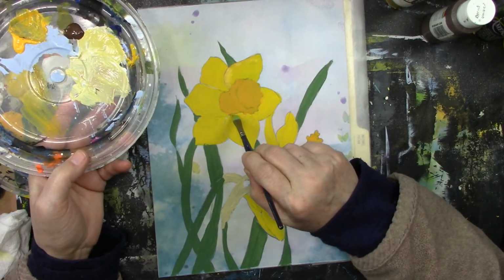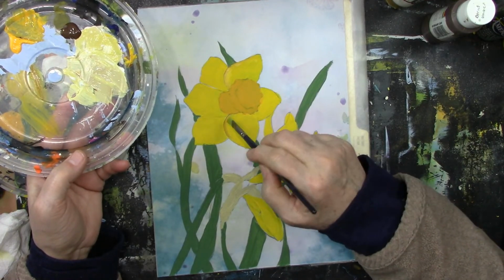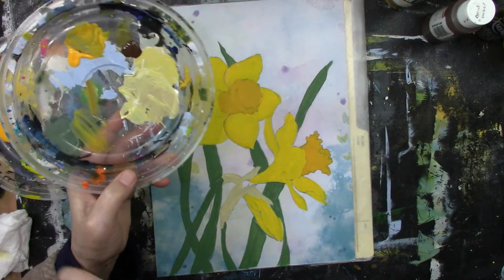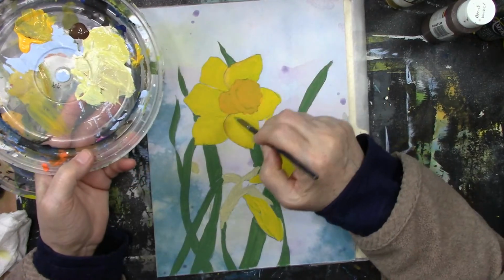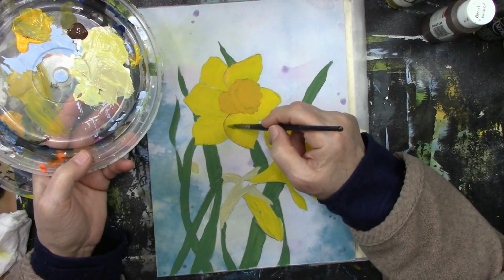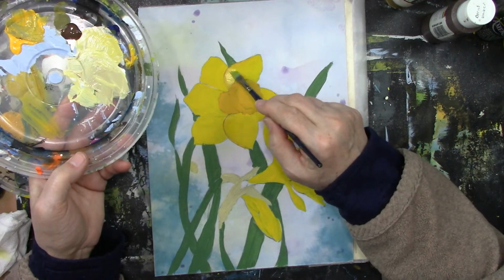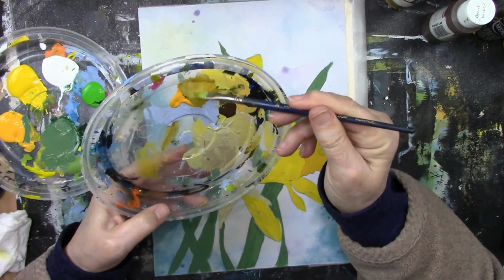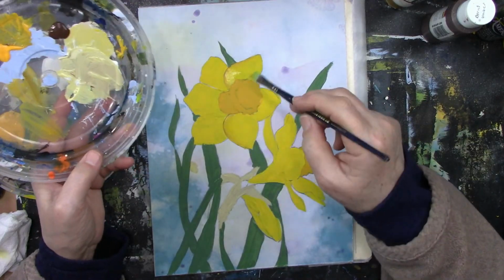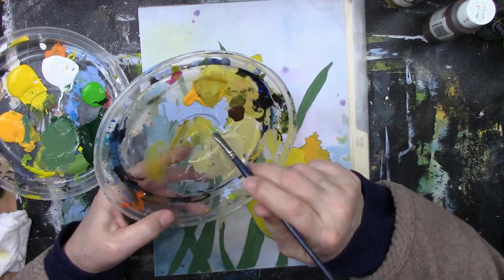And then this one a little bit. And then take your brush, just wet, not paint, and just bring it out a little bit. If there's a definite line, you don't want that. It's just for shading to show that there's an overlap.